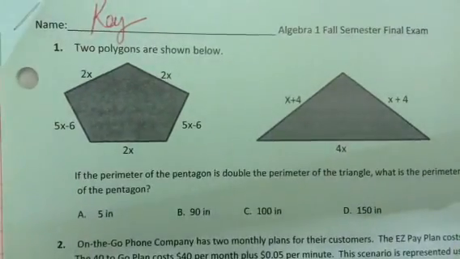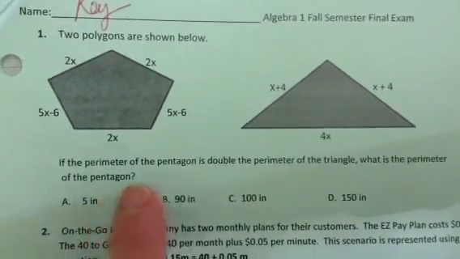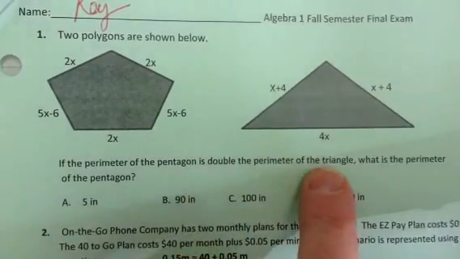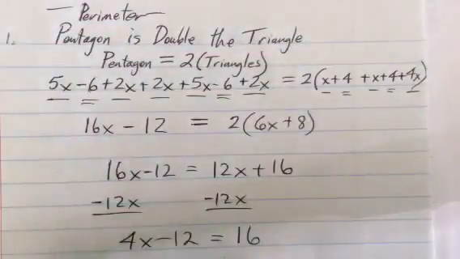All right, Dragon, here's your semester review. First problem deals with perimeter. It says that the perimeter of the pentagon is double the perimeter of the triangle. What is the length of the pentagon?